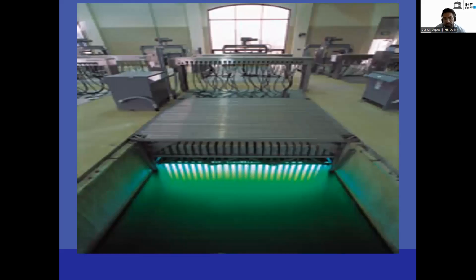And this UV is not added into the water because, of course, it's not a solution, but it is a light, UV lamps. Nowadays, there are some UV lamps that are made of, for example, LEDs that are much more economic. And these LED lights are installed in the disinfection tanks in such a way that there is a light penetration of the UV through the water.